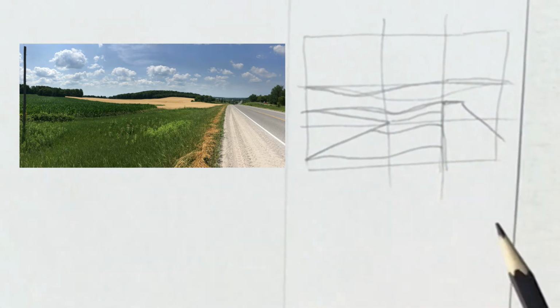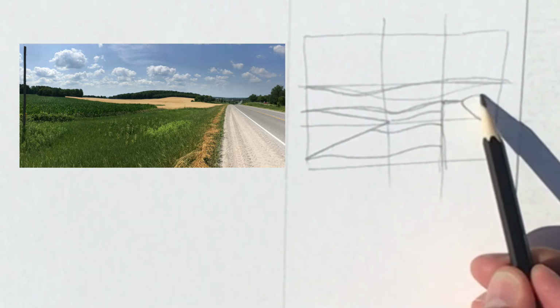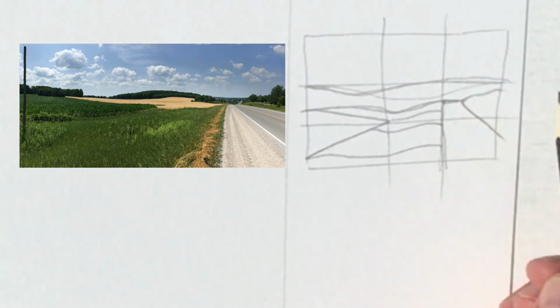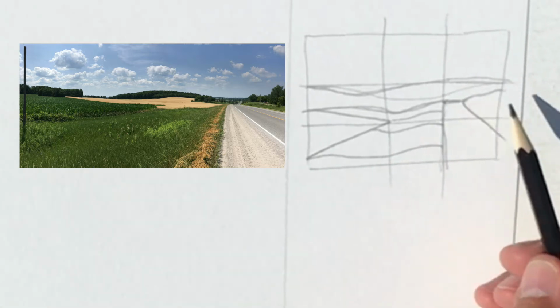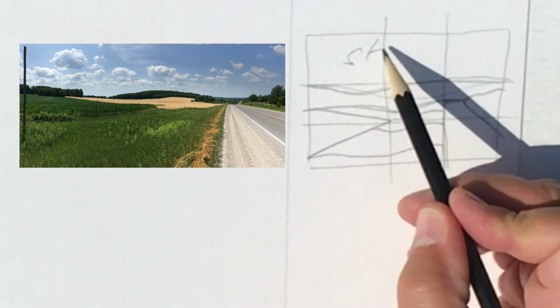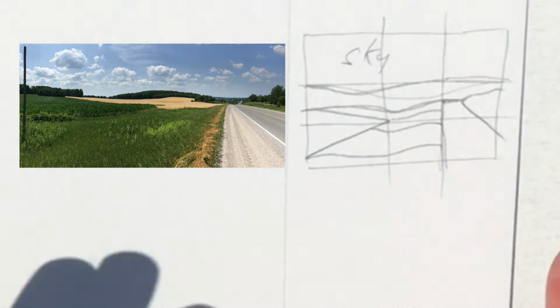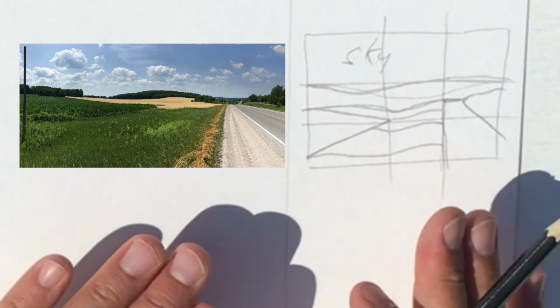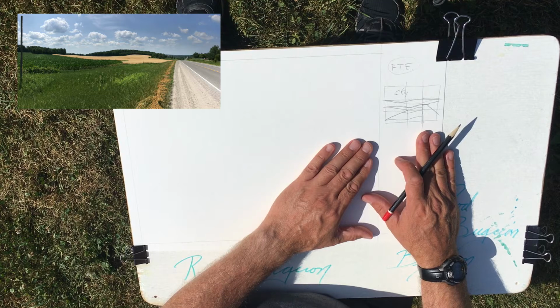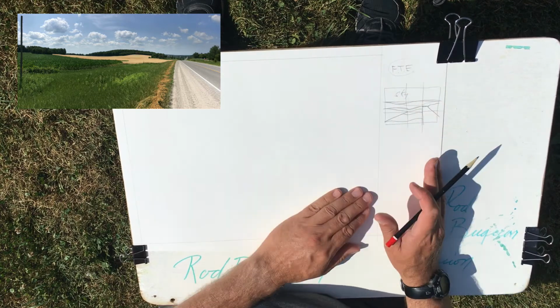Something like that. I also know that on this side of the hill, on this side of the road, there's a hill that goes up slightly. I'm going to include that. This is all going to be sky. I'm probably fine with the way this exists, okay? So I'm going to say that's the way that I want it.